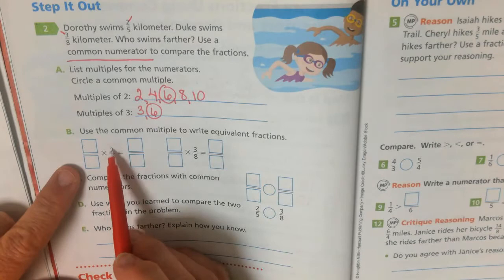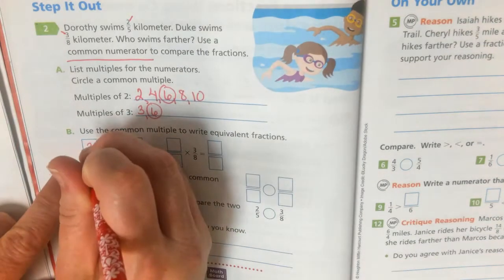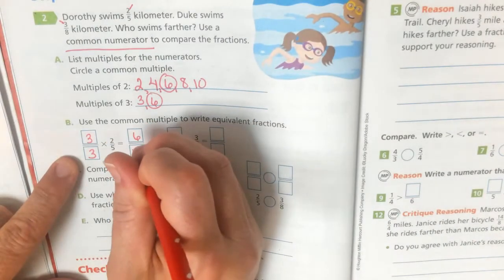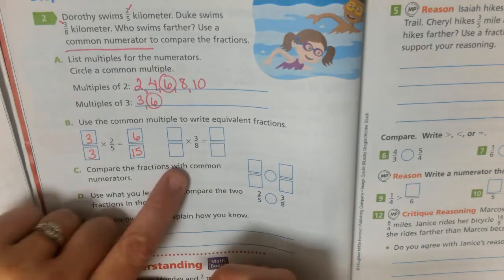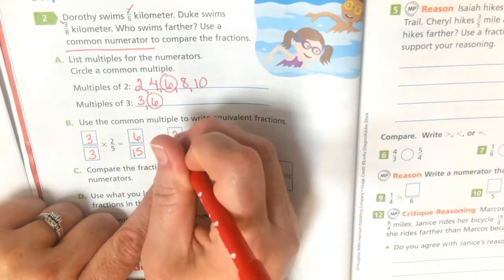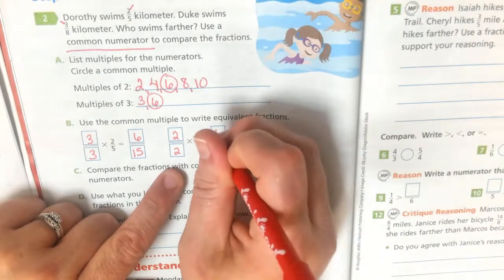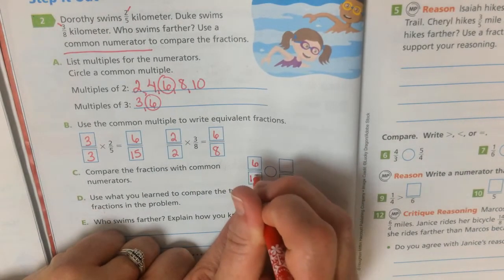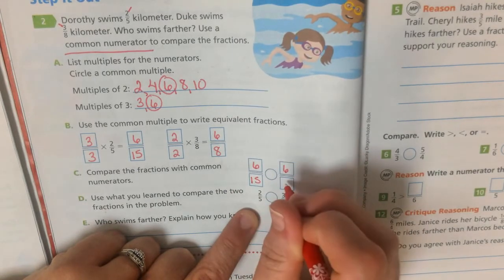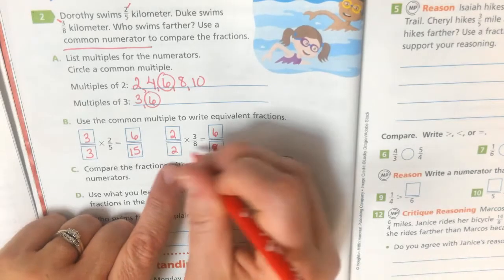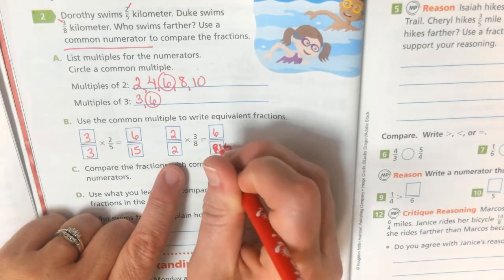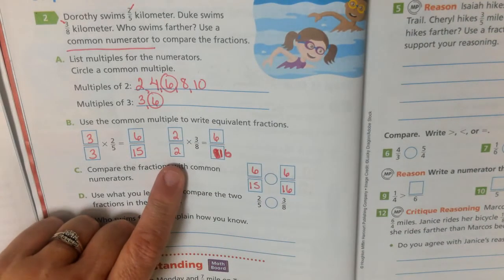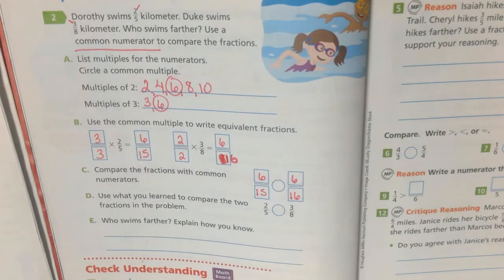So I need to multiply my 2/5 by 3 over 3, and that will give me 6/15. Then I'm going to multiply my 3/8 by 2 over 2, and that'll give me 6/8. So if I have 6/15 compared to 6, oh, I'm sorry, what am I doing? 2 times 8 is 16. I apologize. So I have 6/15 and 6/16.